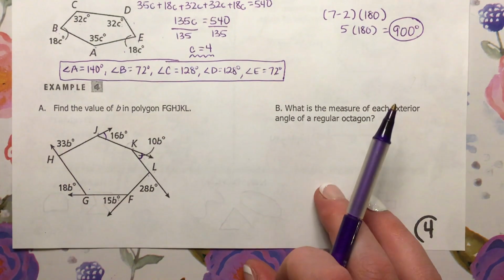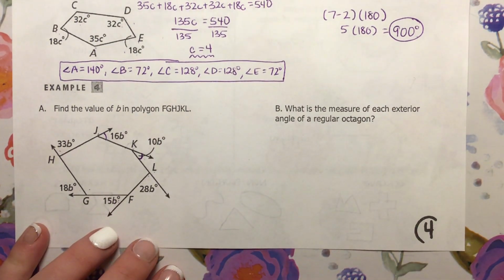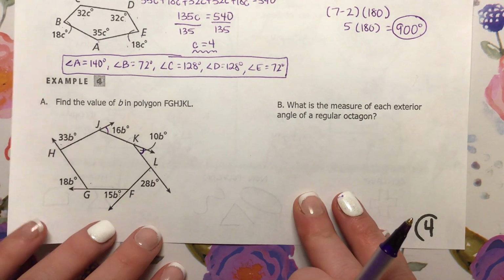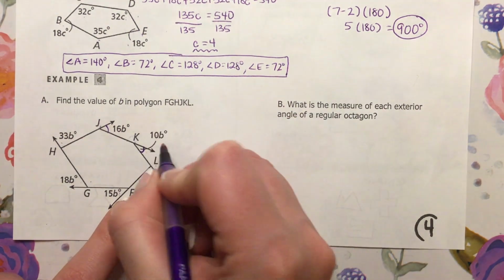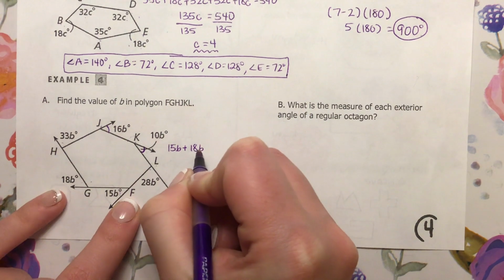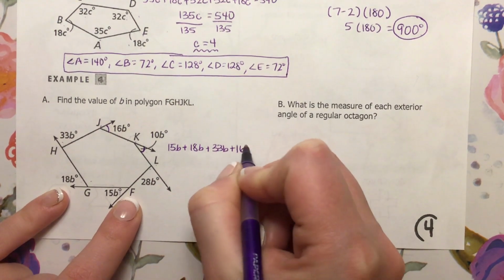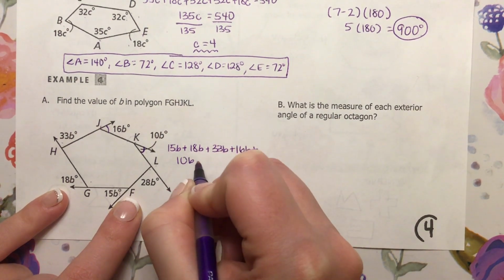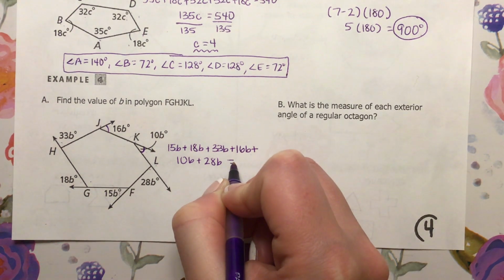So that's what I'm going to do here. I'm going to take all my outside angles, add them up, and set them equal to 360 degrees. So I'll just start at F and then work my way around the polygon again. So I have 15b plus 18b plus 33b plus 16b plus 10b plus 28b equals 360.